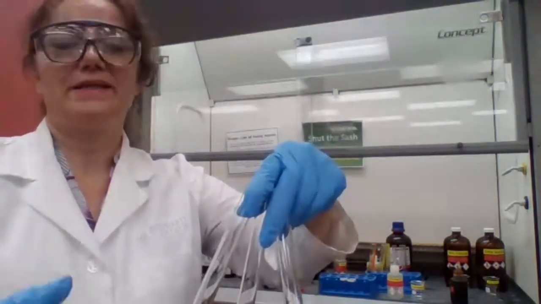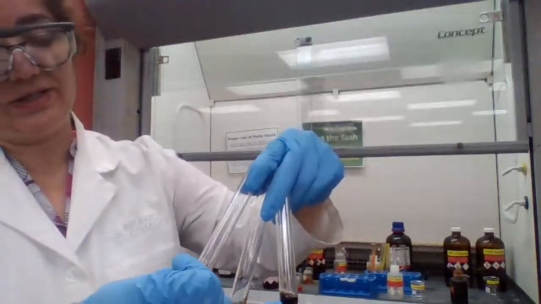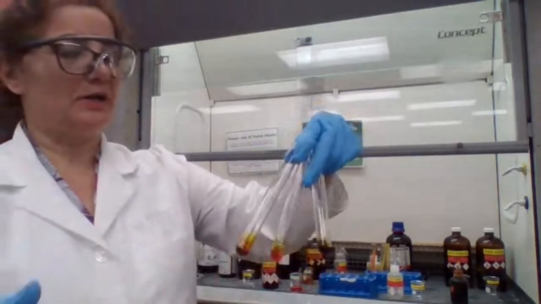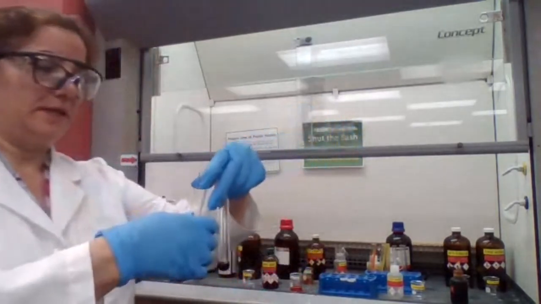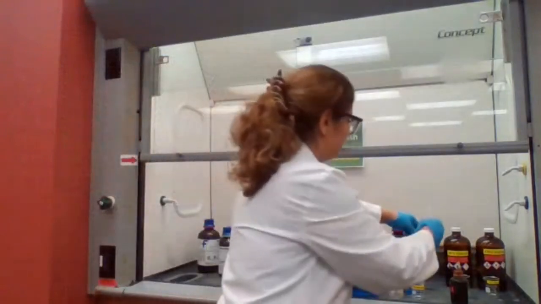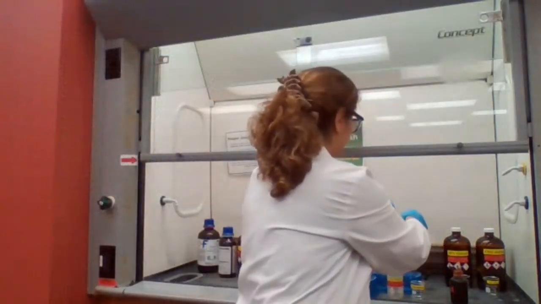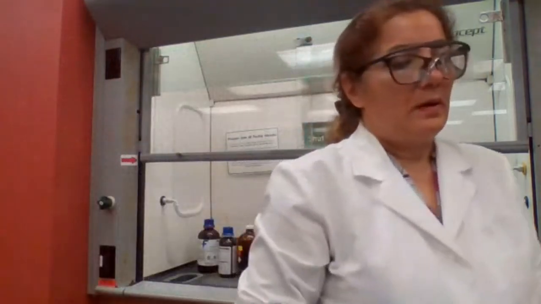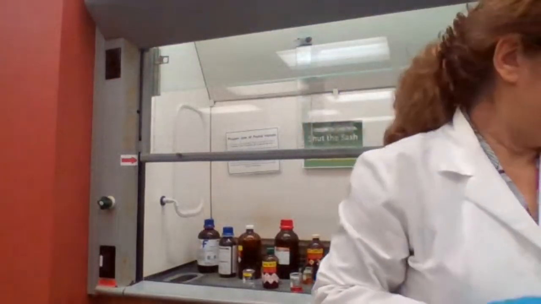Butyraldehyde is the only one that is positive because the color has changed. The ketones did not change color, stay the same color, and are not being oxidized. So, okay.